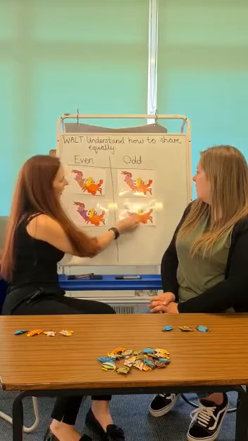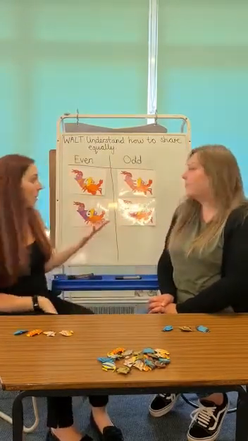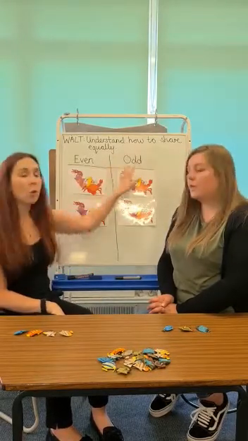It wasn't shared equally. So today your challenge is to choose your number cards, share your objects, and see if you can find all the even numbers and all the odd numbers.